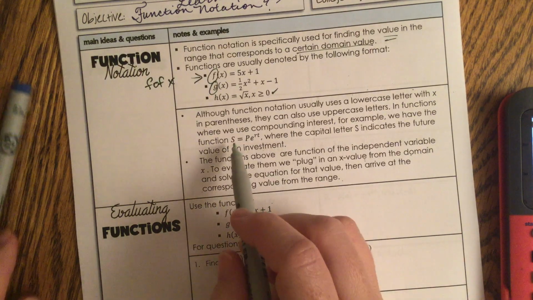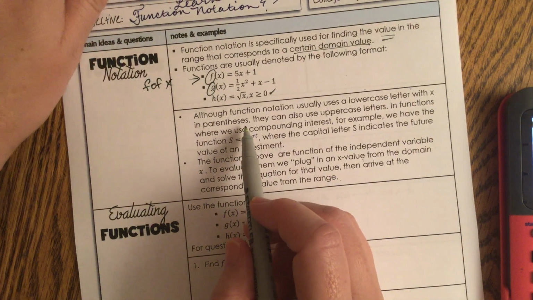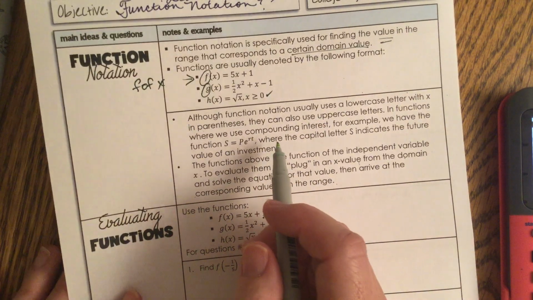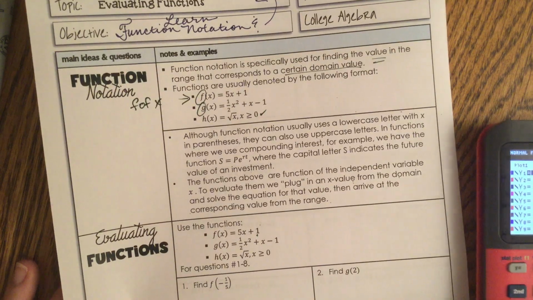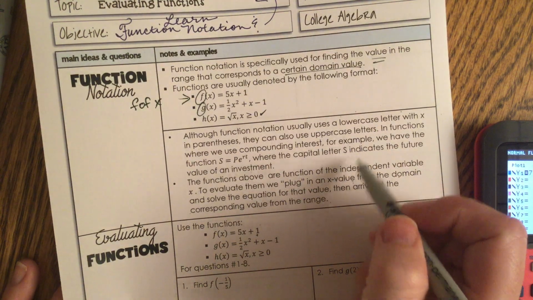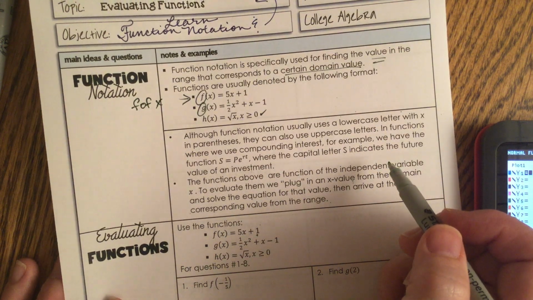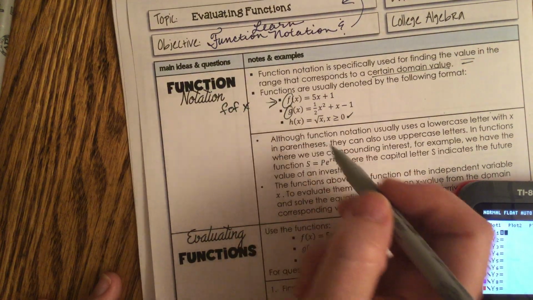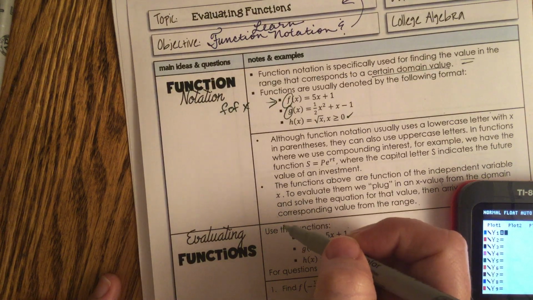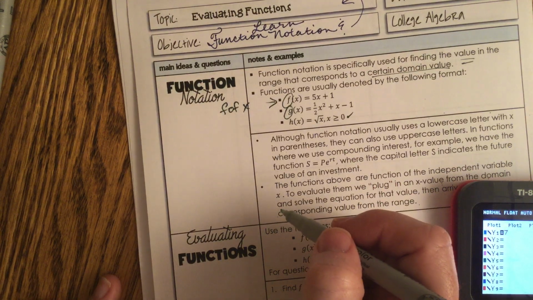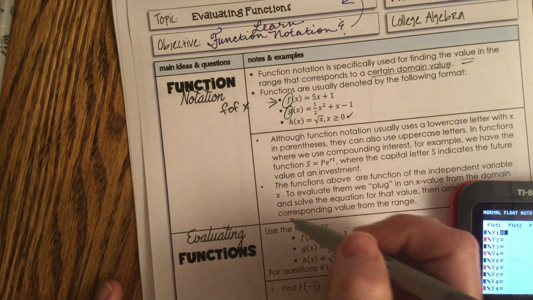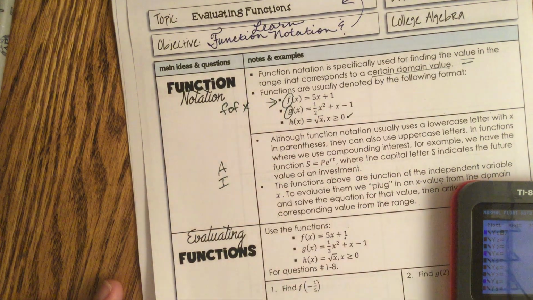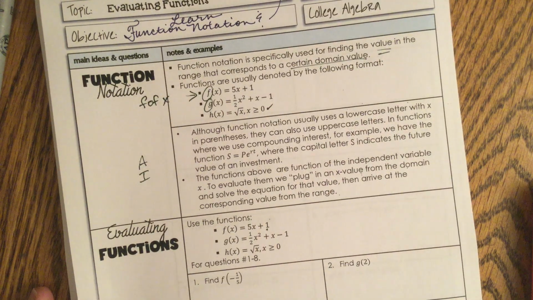Also, just a side note, although the functions that we'll be dealing with, at least in this particular section, usually use lowercase letters with x in parentheses, they can also use uppercase letters. We've already encountered this when we talked about interest. Interest is a function of time, and we use the uppercase letter A or the uppercase letter I in order to denote that particular function.